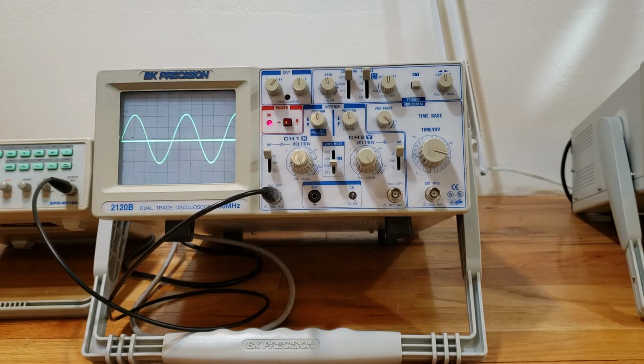Now the benefit of that is to be able to analyze, say, an output compared to an input. Do I see a phase shift? Any way that I can compare the 2 signals together.